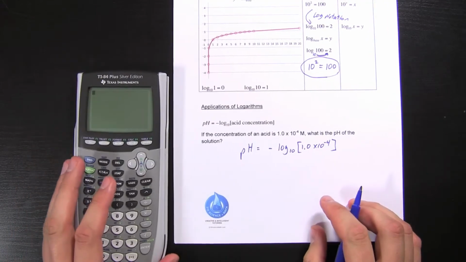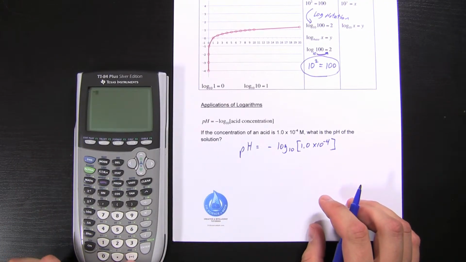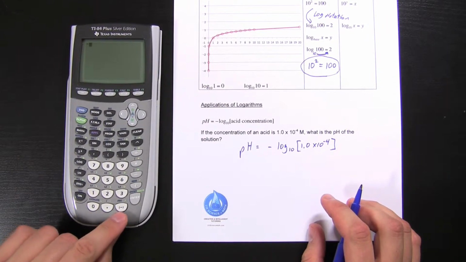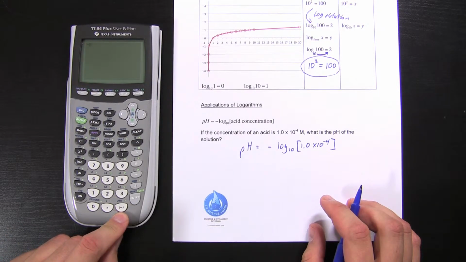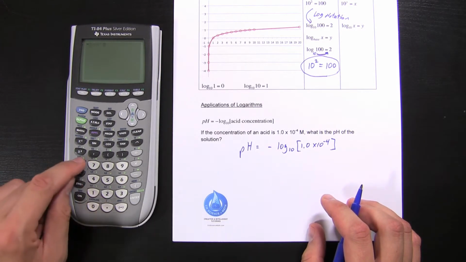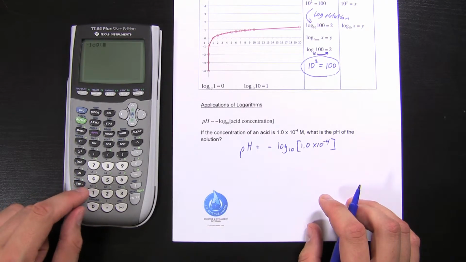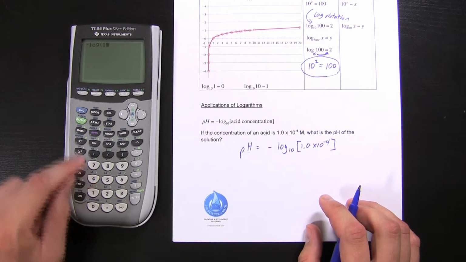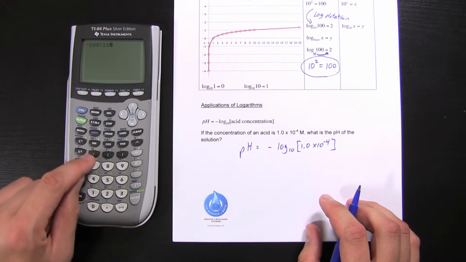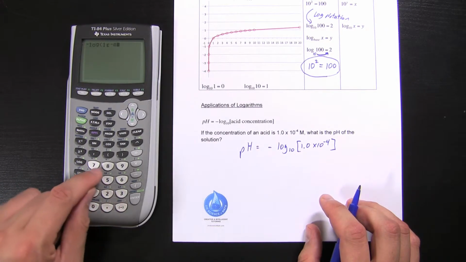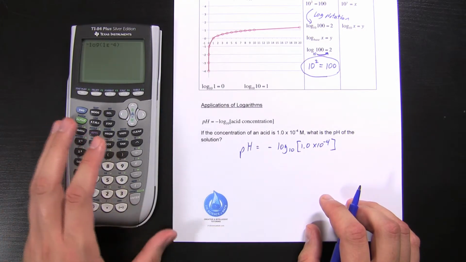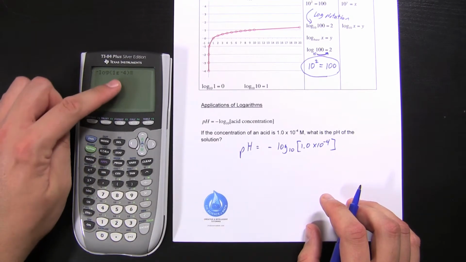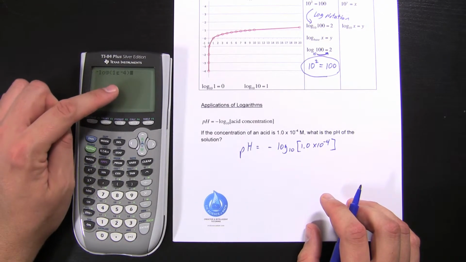So let's take the calculator. We're going to put negative, right? The negative sign is actually down here at the bottom of your calculator. So we're going to put in negative log, and then we're going to use scientific notation, which is 1, second function, EE, negative 4. So this is how the calculator understands scientific notation, and I go into this in another video.